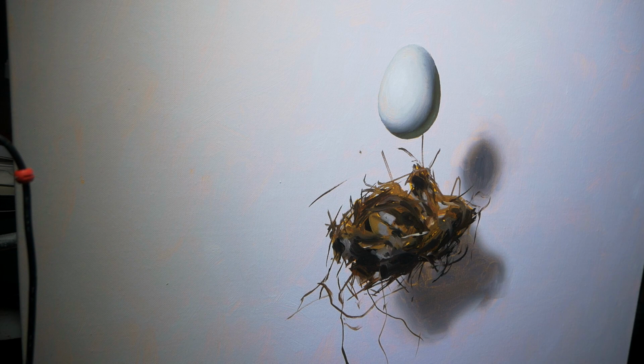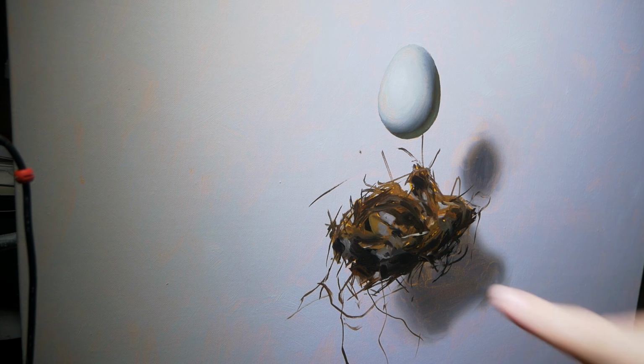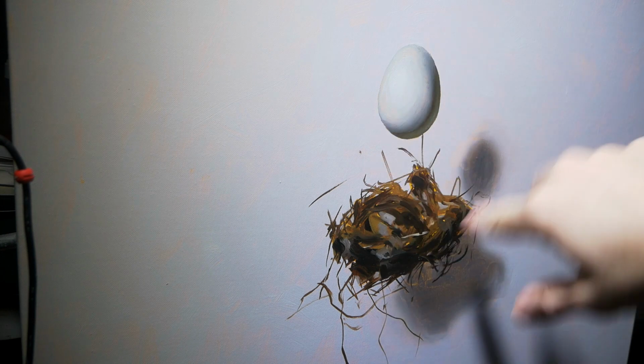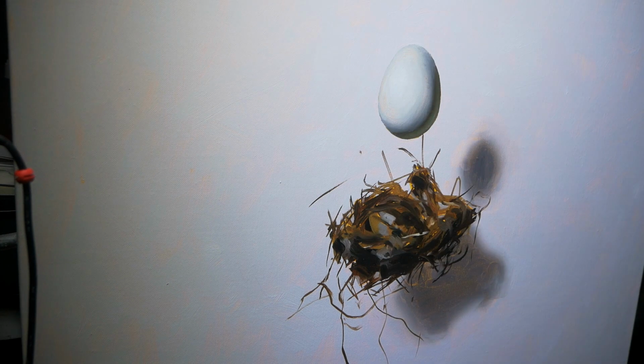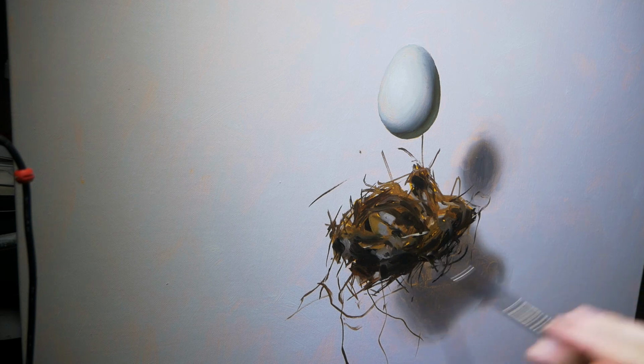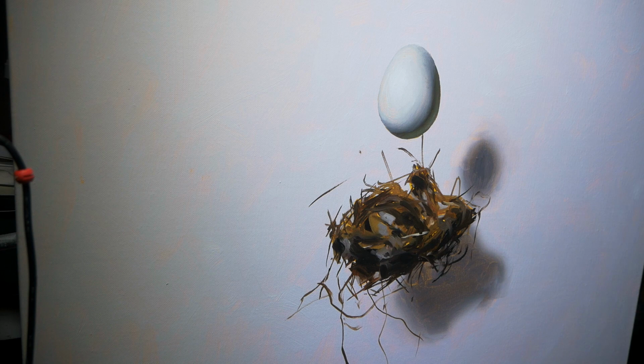During these two demonstrations, I'm going to do two demonstrations I think. The first one's going to be just looking at how I work this egg to pretty much a finished point, and then the second one will be looking at how I go about creating the right texture and level of detail in this nest in the foreground as well. But yeah, we can begin with the egg.